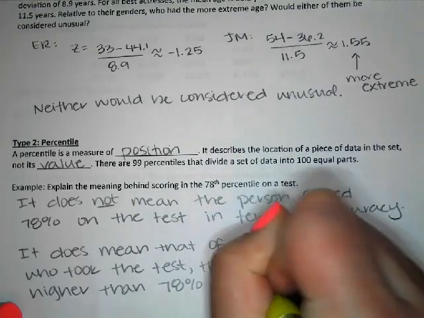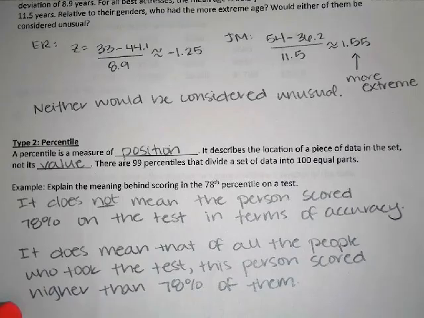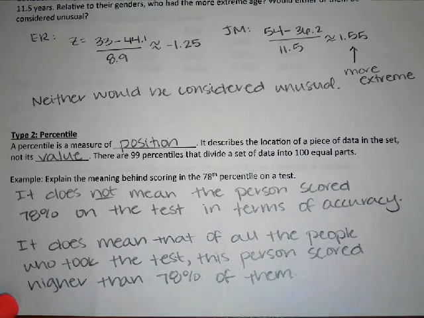We don't know what that score was. It could have been a 52, but it was better than 78% of them. We also know that this person who was in the 78th percentile, they scored worse than 22% of people who took the test. 22% of the people who took the test got even better than they did.